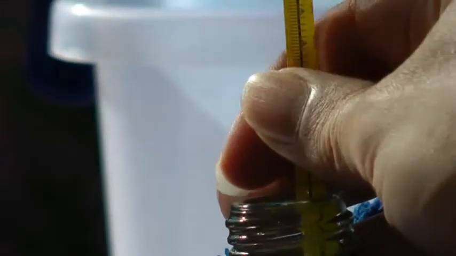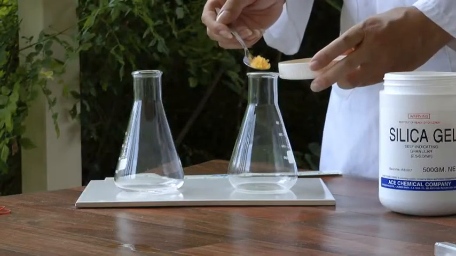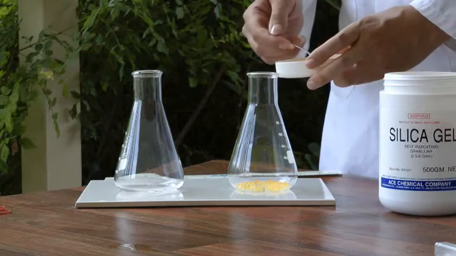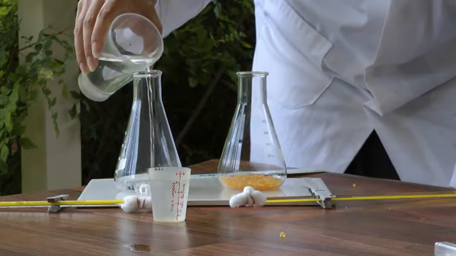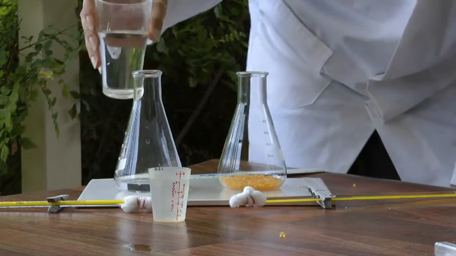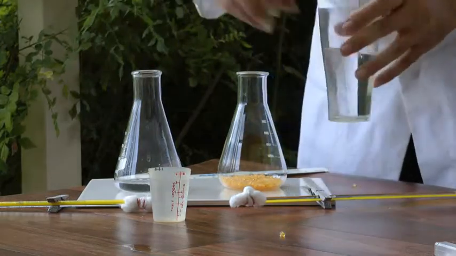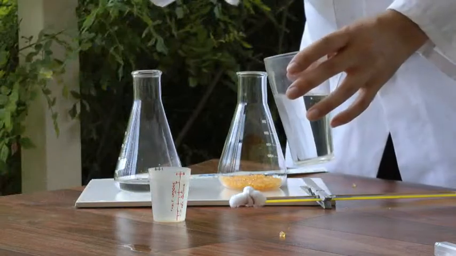The amount of moisture in the air also affects how easily water evaporates. An Erlenmeyer flask with a drying agent such as silica gel, and another flask holding a small amount of water in the bottom, both have thermometers with pieces of cotton wool and rubber bands tied around them.